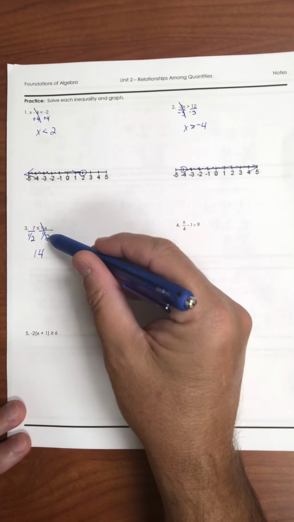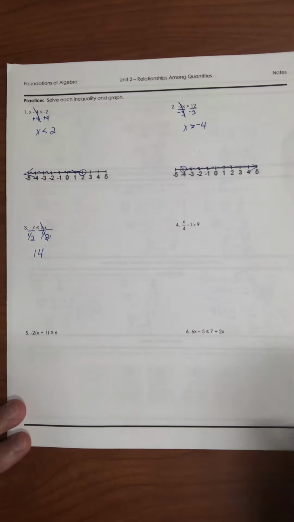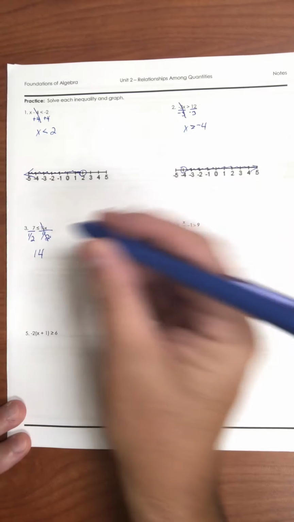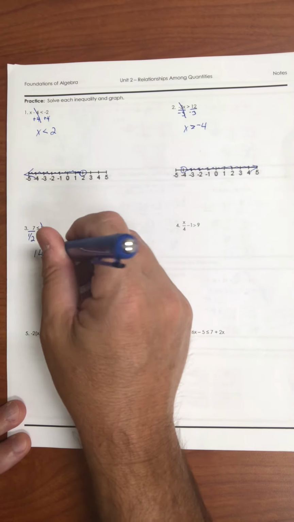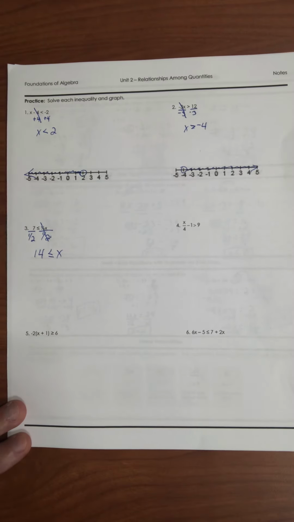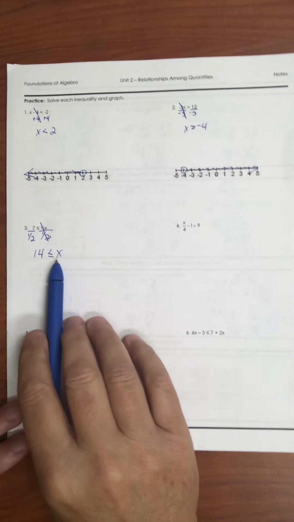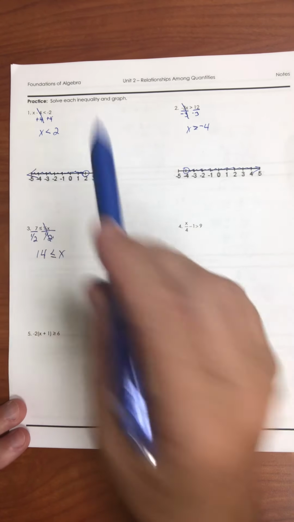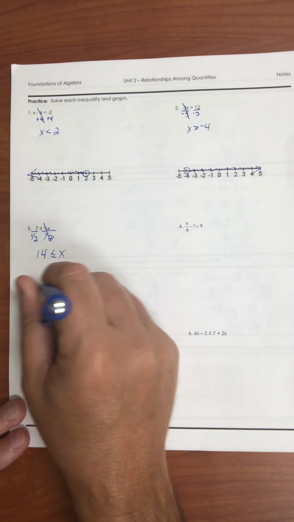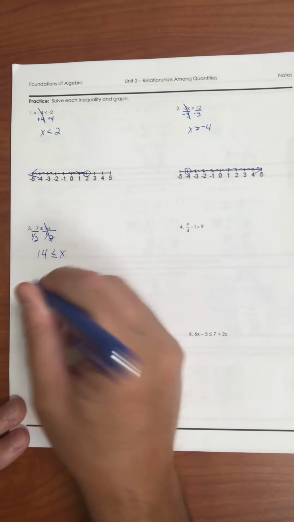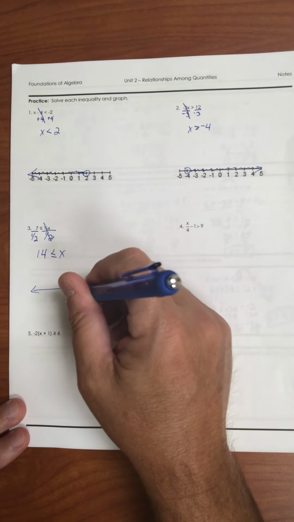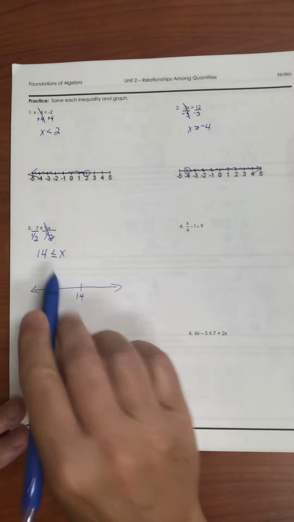So look, we divided by a positive number. And if you remember on the previous sheet, dividing by a positive number doesn't change anything. We don't have to worry about it. We're going to leave everything the way it is, okay? So now we have to realize that my variable's on the left-hand side. So we've got to think a little bit when we go to graph this. So just put 14 somewhere. We know we need something at 14, and we know it's going to be a closed circle.